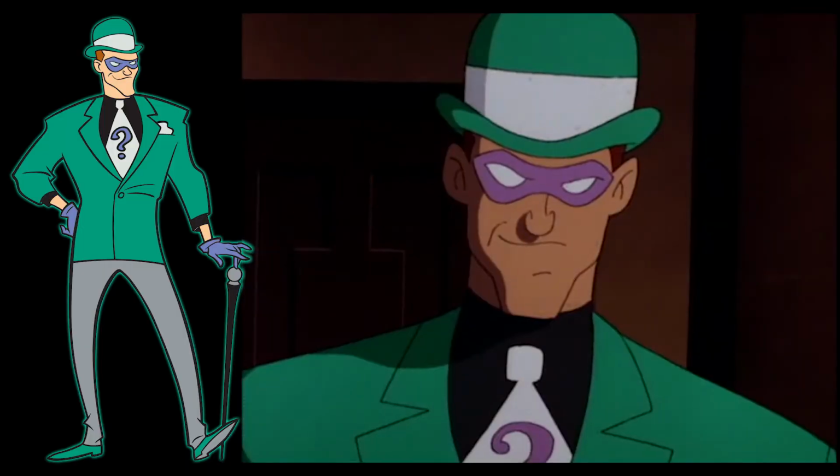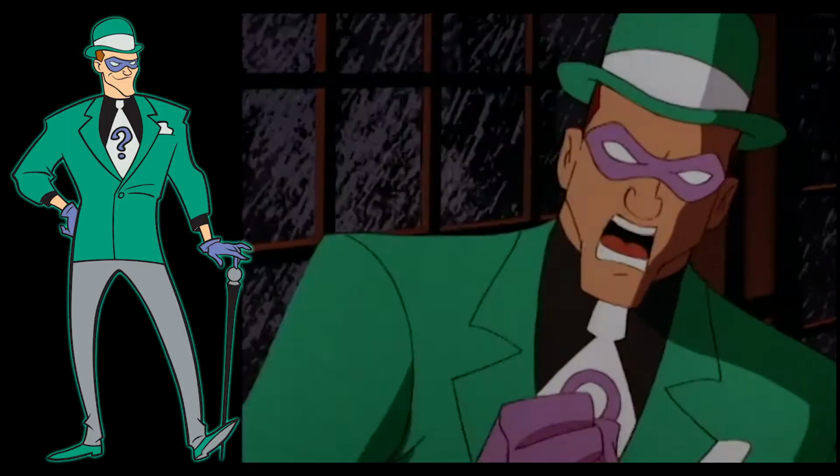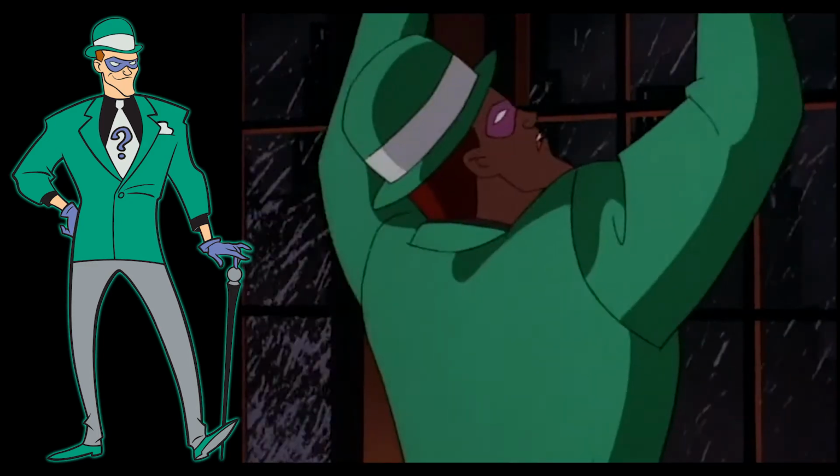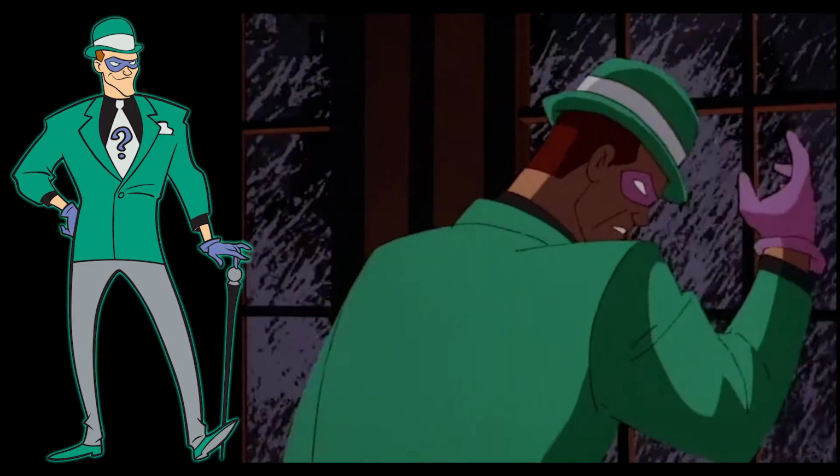Next up is the Riddler. Good thing I already unlocked that domino mask when I was making Harley. In addition to that mask, he wears a business suit with a green jacket and a bowler hat.